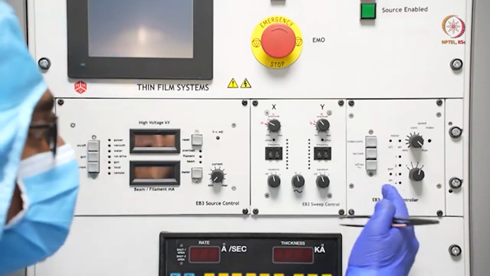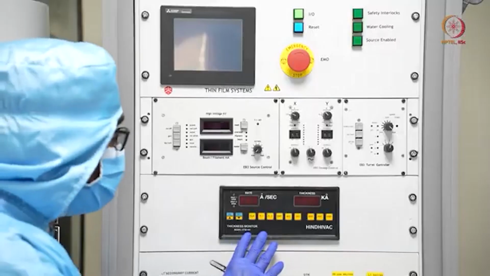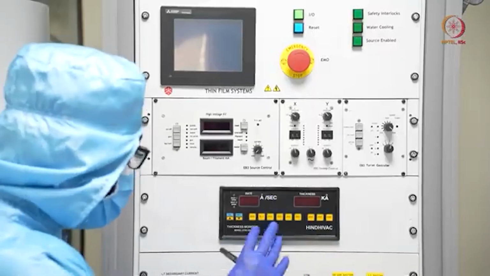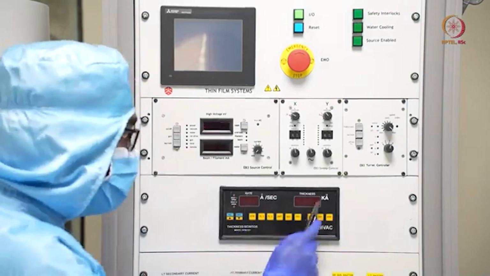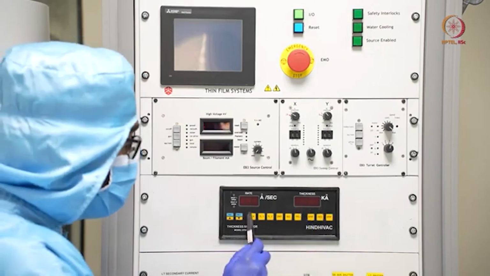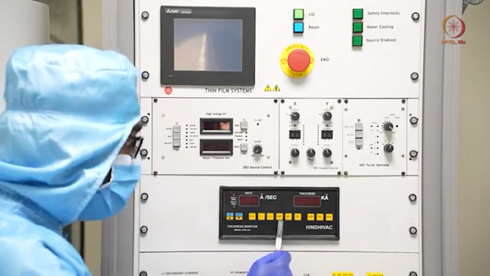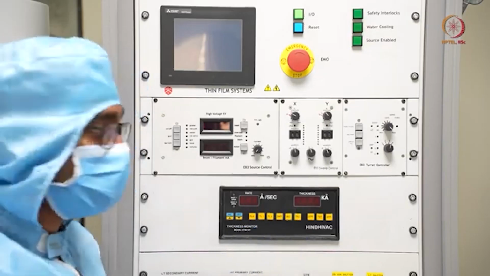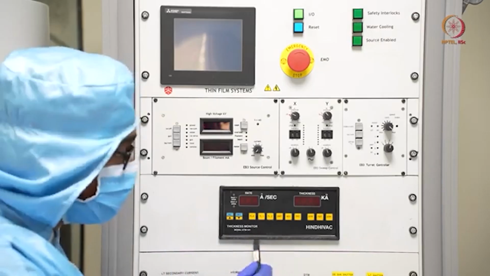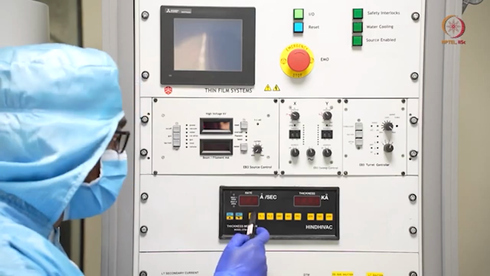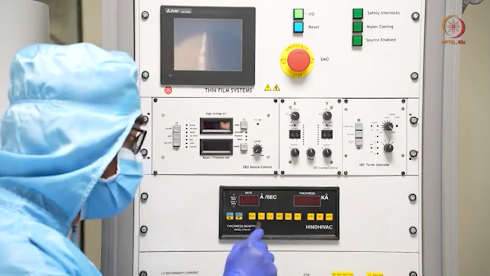Now let us go to another important part, that is DTM. In this DTM, we can mainly see 2 things here, 2 displays. One is about the rate, another one is about the thickness. And here, these are the parameters that define one material for the QCM or the quartz crystal monitor. The quartz crystal monitor is inside, that we will show once we open the chamber. And here actually we can input properties of the materials.